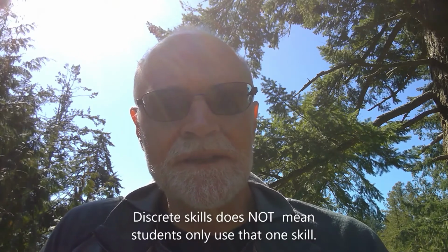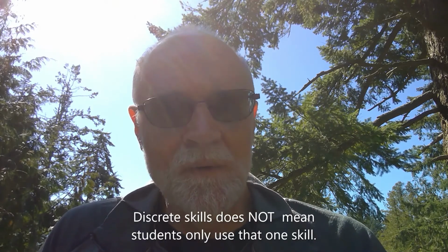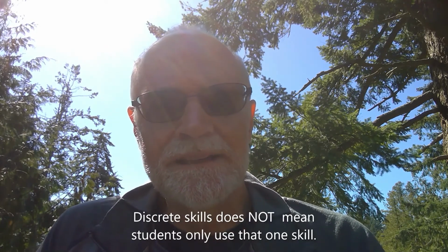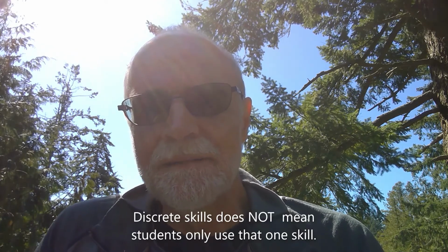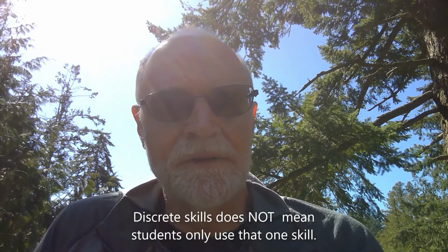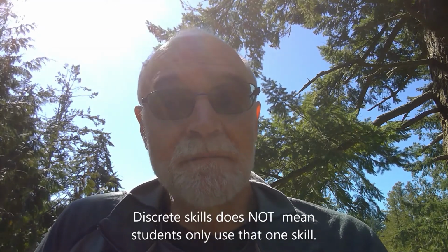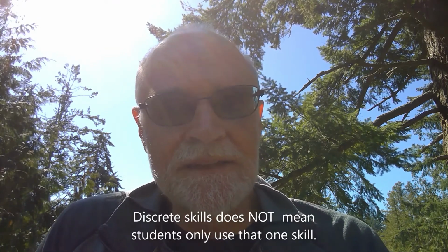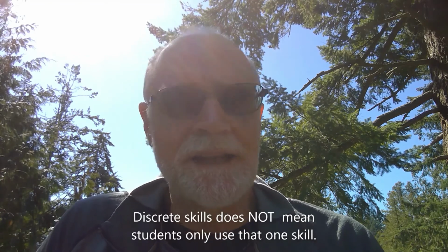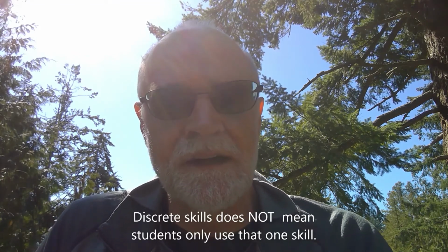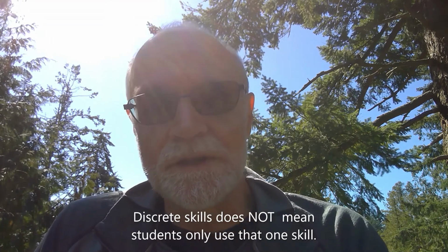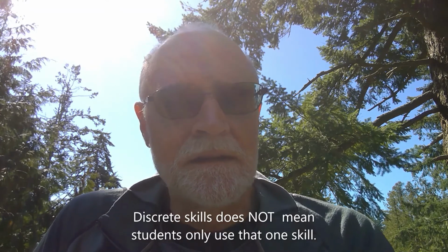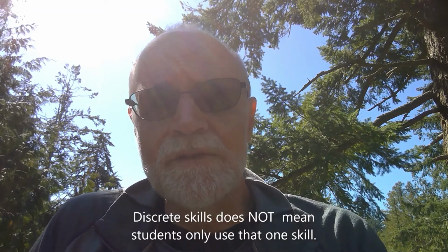Focusing on discrete skills does not mean they only use that one skill. For example, when working on reading skills, it doesn't mean that students only read. They might actually talk about the reading article in groups or whole class. But this is important. The primary goal is to develop reading skills, and that's what we will evaluate. We are not simultaneously trying to develop specific conversation techniques when discussing nutrition, nor will we evaluate their speaking skills during that discussion.